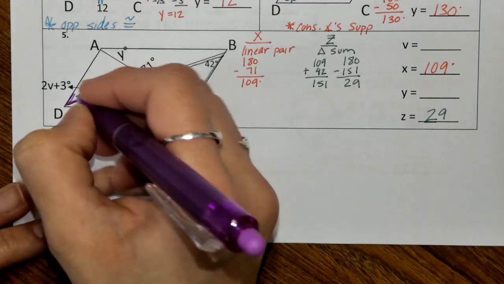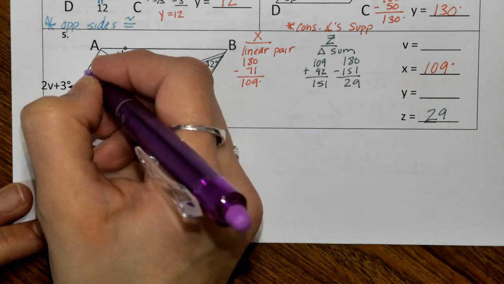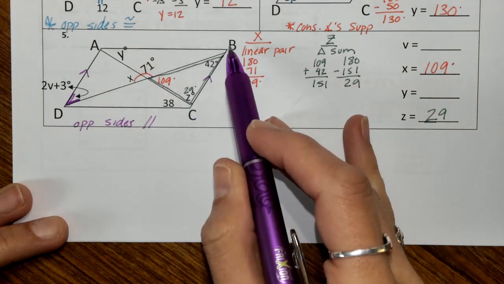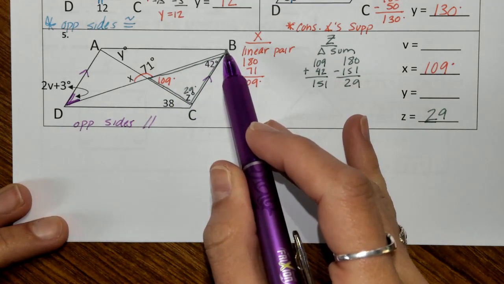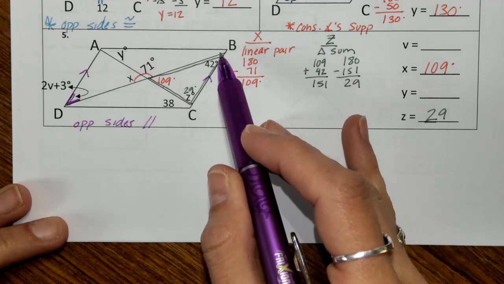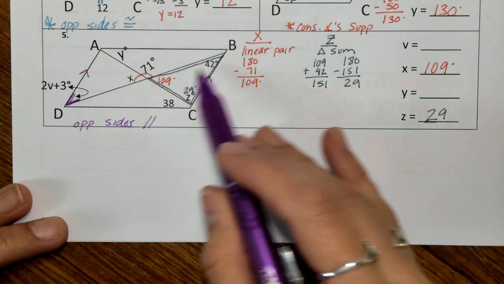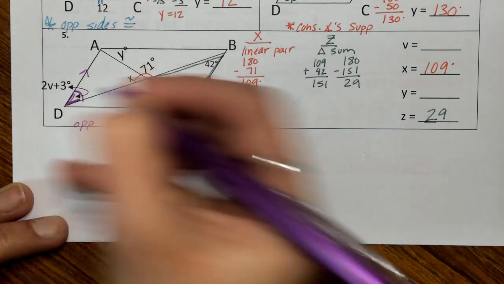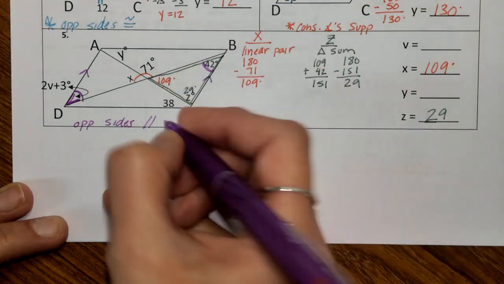So what ends up happening is with our opposite sides parallel, segment DB, what I need you to understand, is acting as a transversal. Okay, it's been a while since our class have talked about that, since first semester. But your transversal going through parallel lines is going to create alternate interior angles.